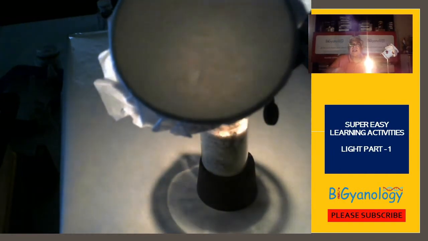Now if you look carefully, you may be able to observe the candle light. Yes, here the image you will find upside down. So can you see the image? Yes, this candle, you can see the image through the pinhole camera which is upside down. And that is very, very strange. Why is it upside down? Yes, you can observe this.